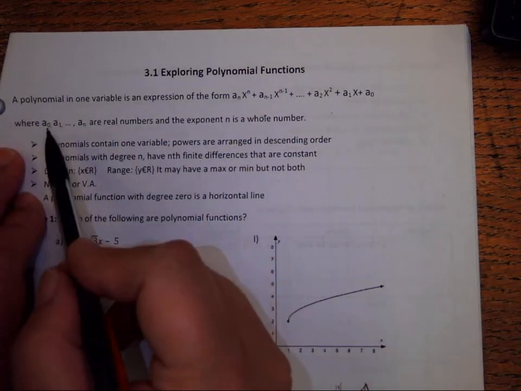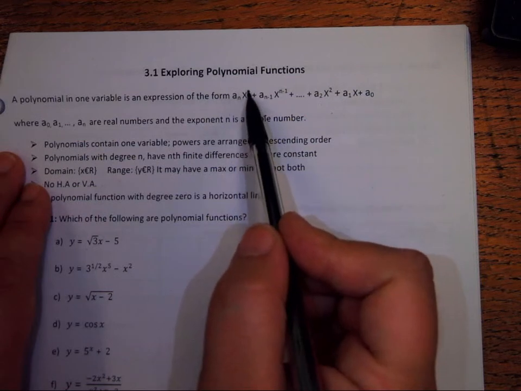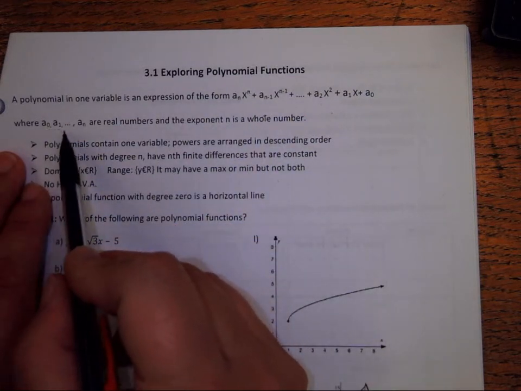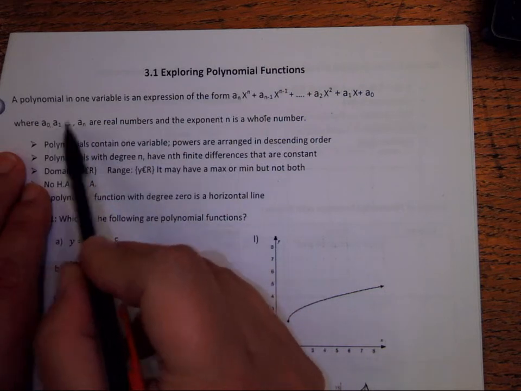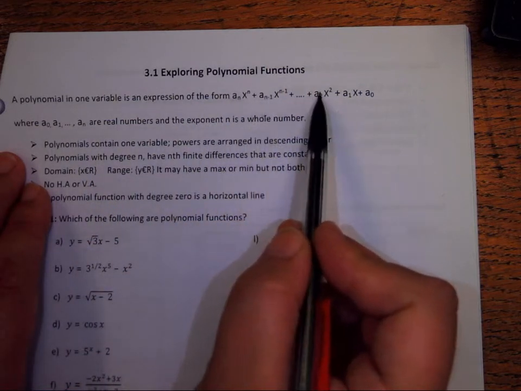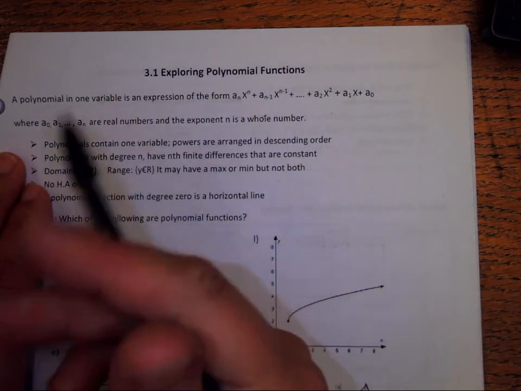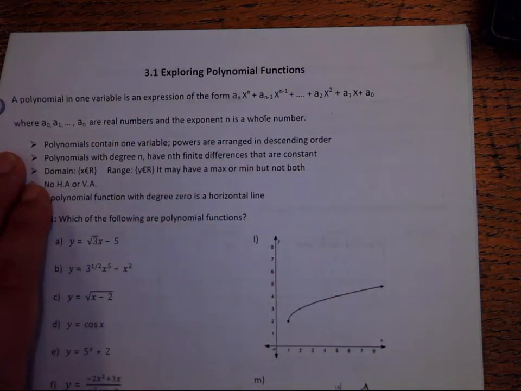So let's look at the characteristics of the coefficients and the exponents. Those coefficients can be any real number. Those a's, the coefficients in front of the terms, can be any real numbers. It can be like square root of 3, or it can be a decimal value, which are all fine.